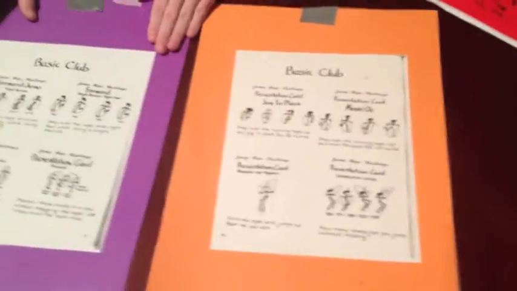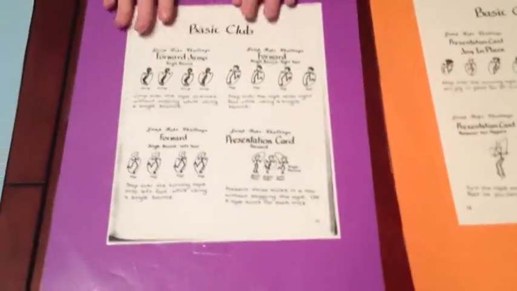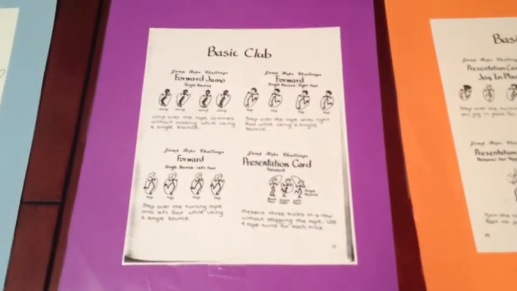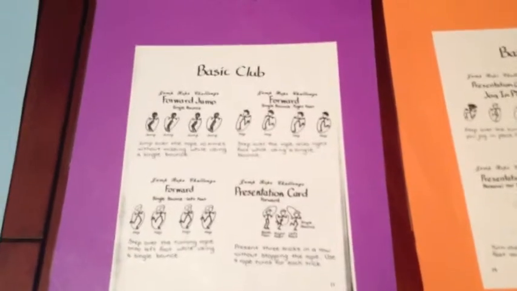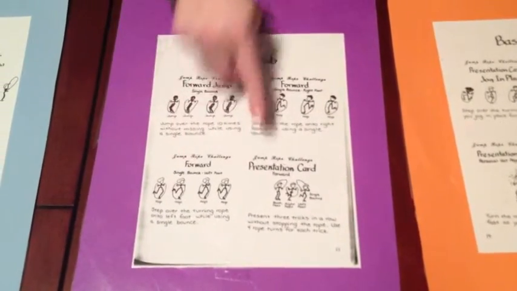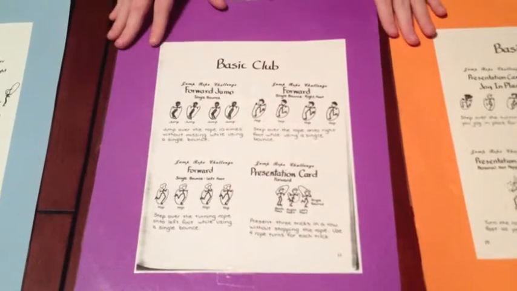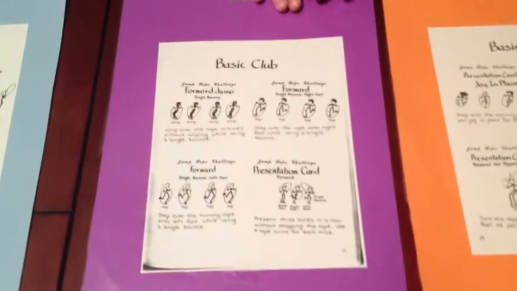Over here we have forward jumps, and this is where we started with a forward single bounce. Then we have forward single bounce on just your right foot, and we talk about what hopping looks like and the difference between hopping and jumping, so it's a great visual for the students. And then lastly, it's just the left foot and a forward jump. So again, we talked through that language and the little descriptors for the students to understand it.